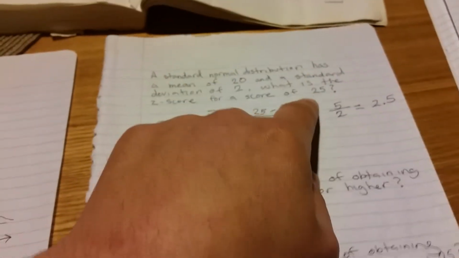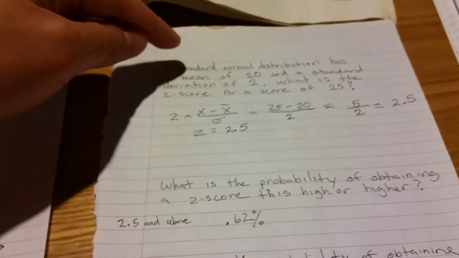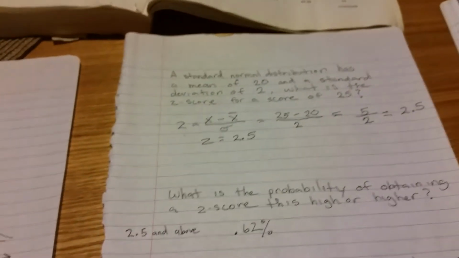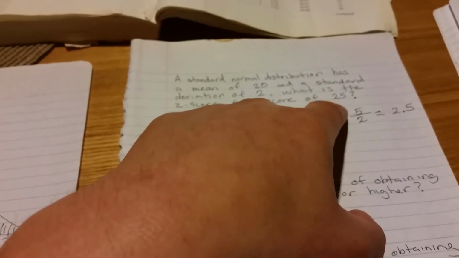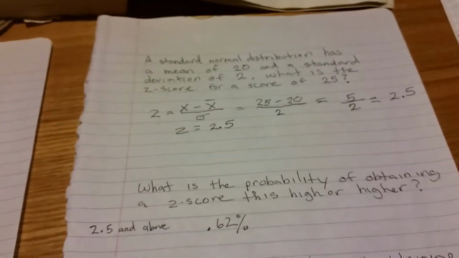All right. And then we can even connect it to the score that we were observing, which is 25. We can then say, given these parameters, a mean of 20 and a standard deviation of 2, the probability of obtaining a score of 25 or higher is 0.62%. Okay?